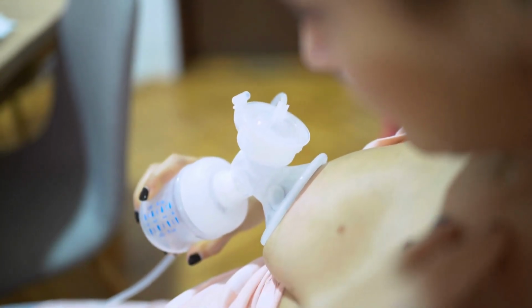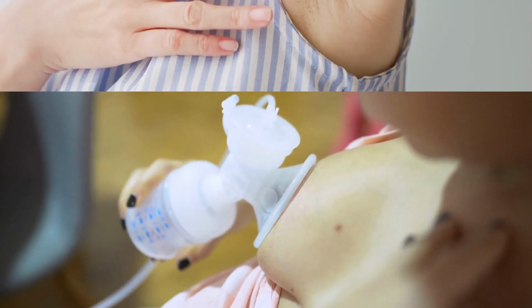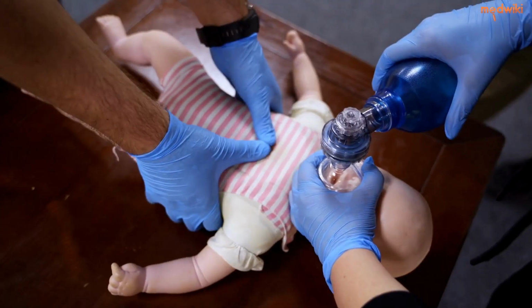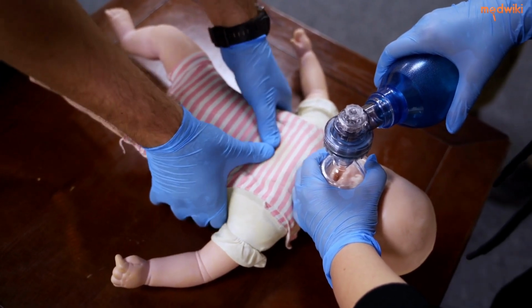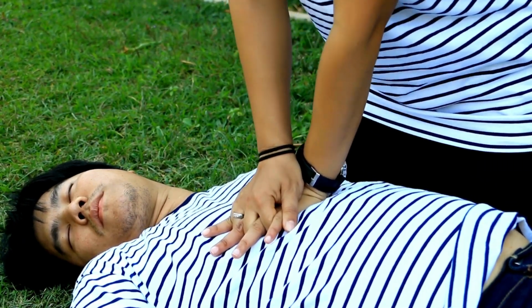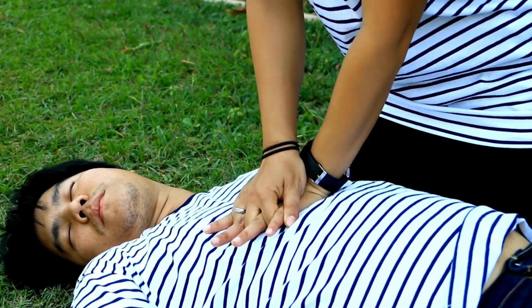Note that for CPR purposes, puberty is defined as breast development in females and the presence of armpit hair in males. Here are the steps to perform CPR on a child. 1. Check for alertness. Tap the child gently and shout, "Are you okay?"